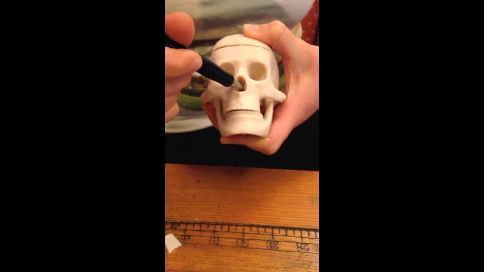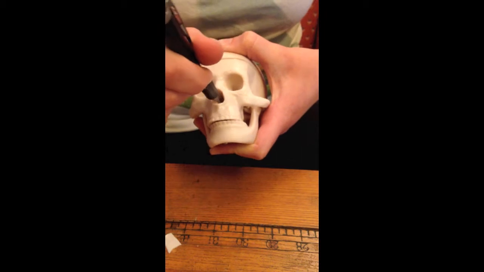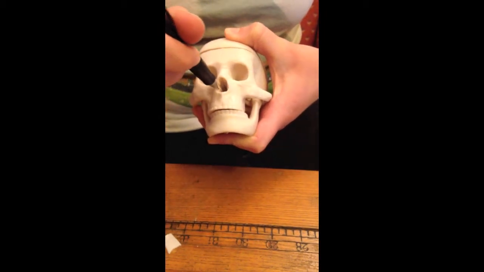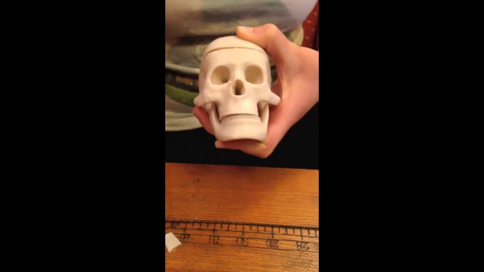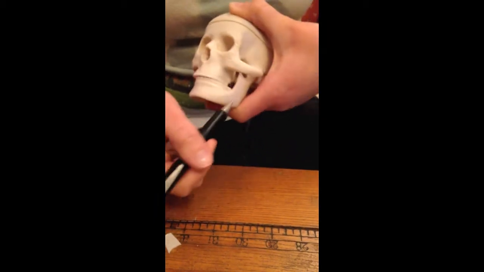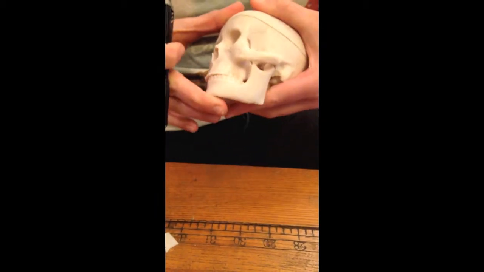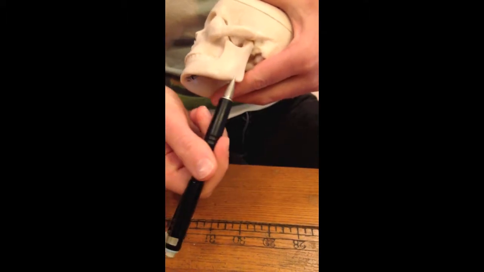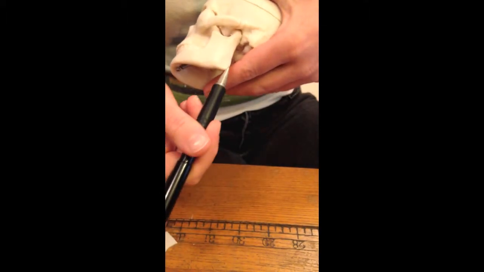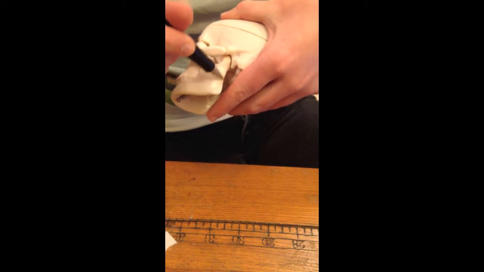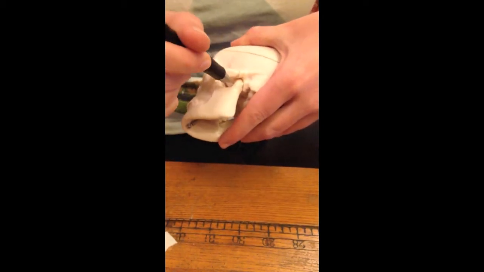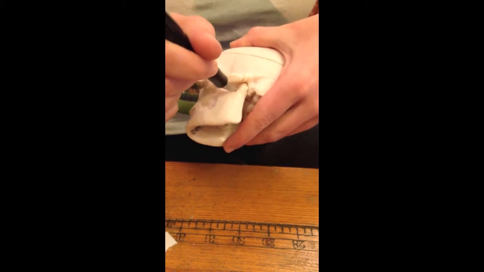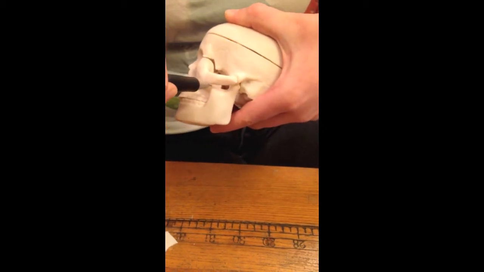Those two together form the nasal septum. The two inferior nasal conchae are inside here, and they form the lateral walls of the nasal cavity. The mandible is made up of the body, the angle, the ramus, the mandibular condyle, the mandibular notch, and the coronoid process.